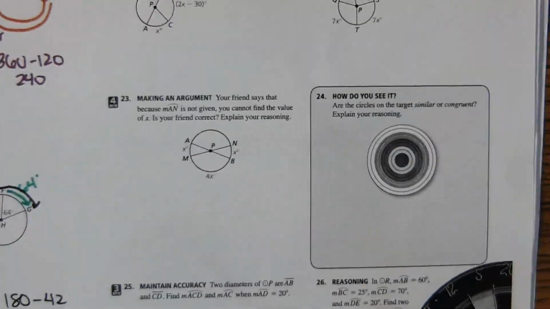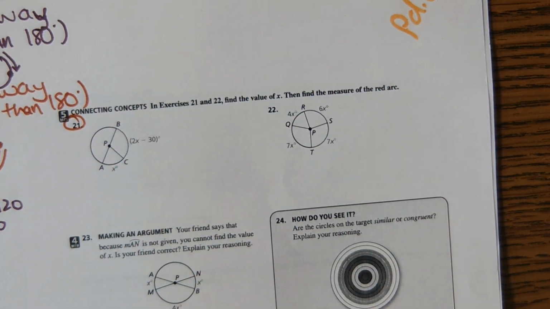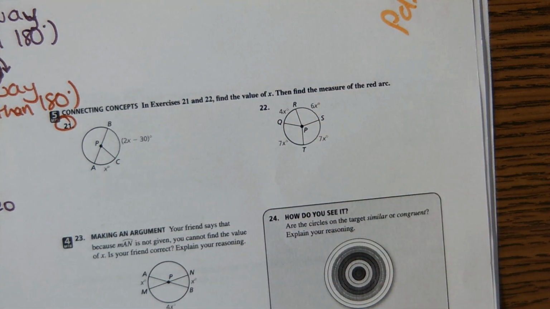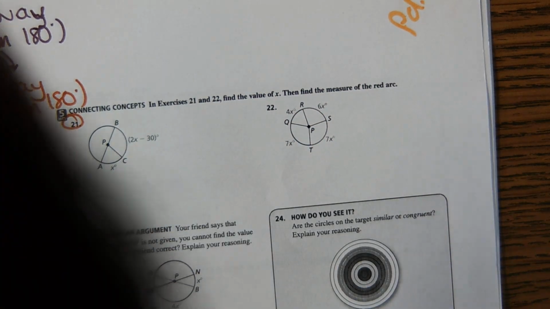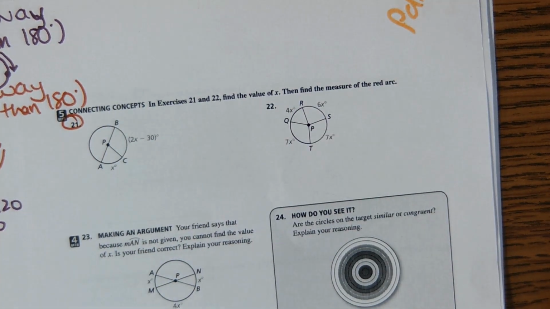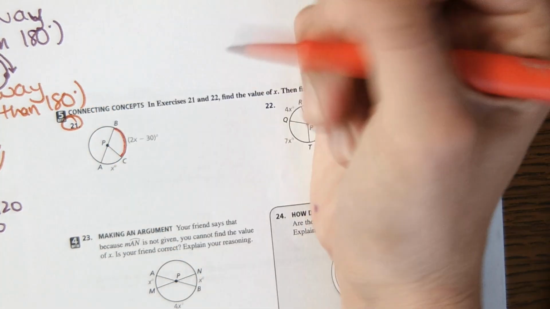Okay. Over here, we're going to do number 21. It says in exercises 21 and 22, find the value of x, then find the measure of the red arc. Well, I don't know what's red. Huh. Okay, let's see. I'll make one red. If I had to guess, this one's a slightly different gray, so that would be red.